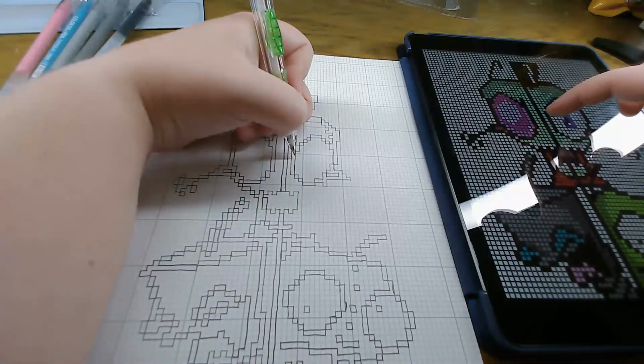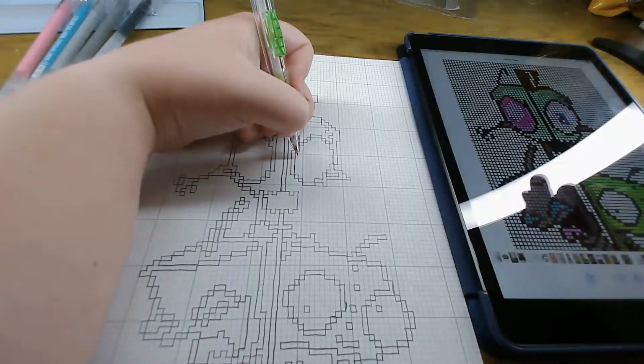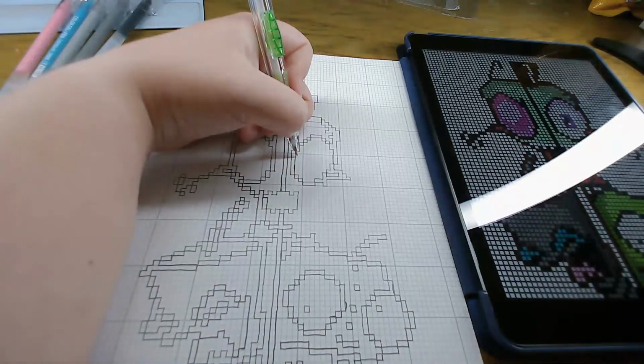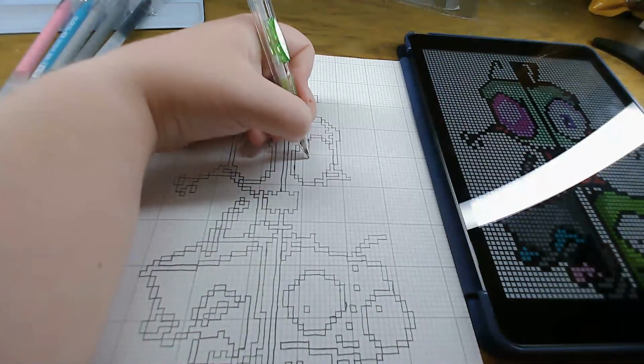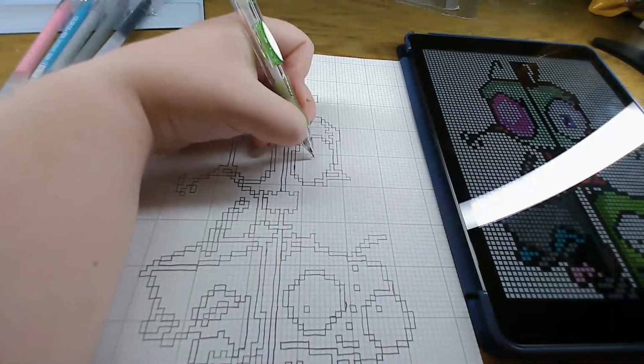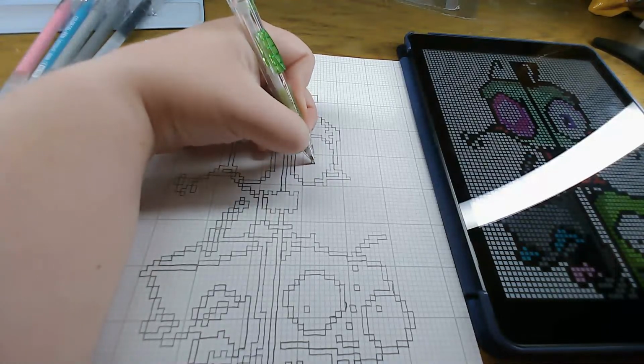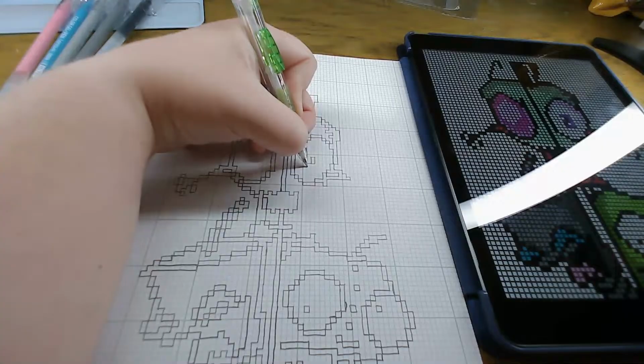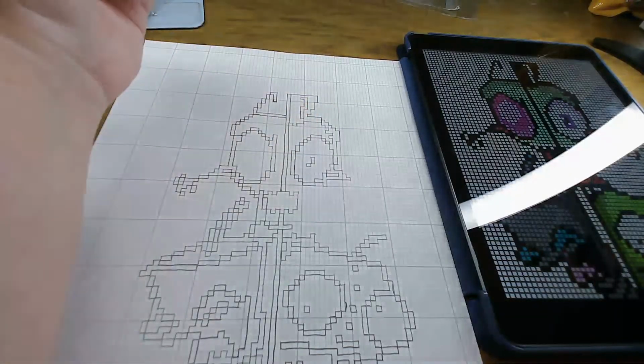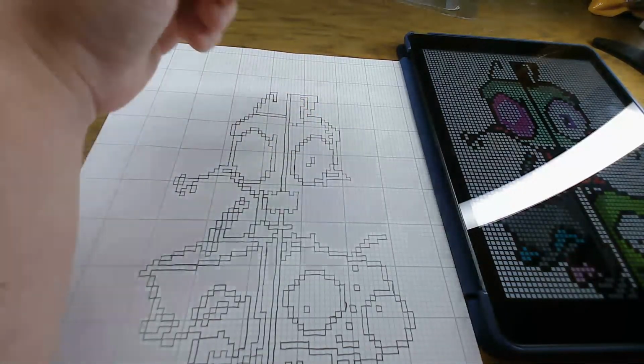And then 1, 2, 3, 4. So 1, 2, 3, 4, and then the 5th. 1, 2, 1. And there's the black part of his pupil.